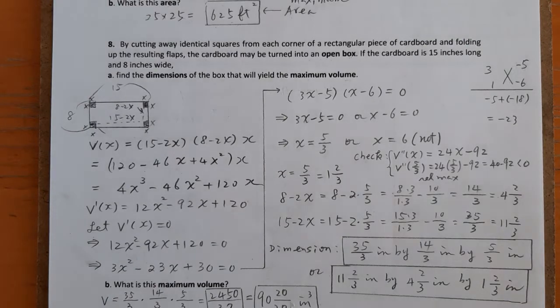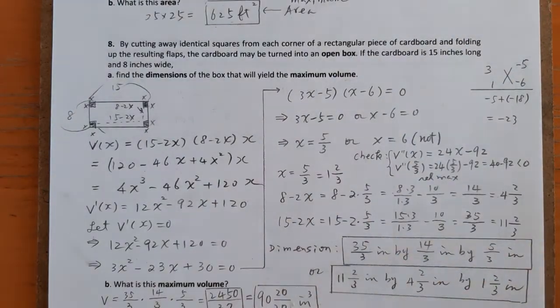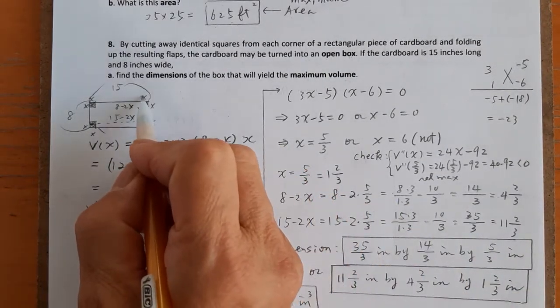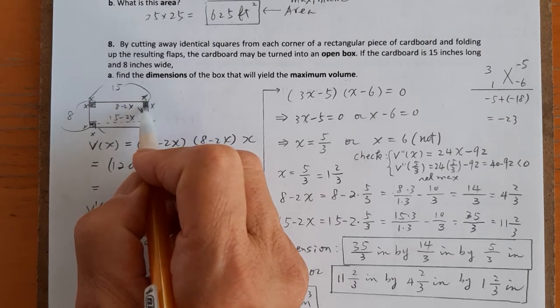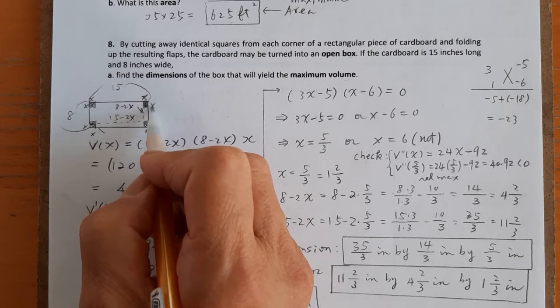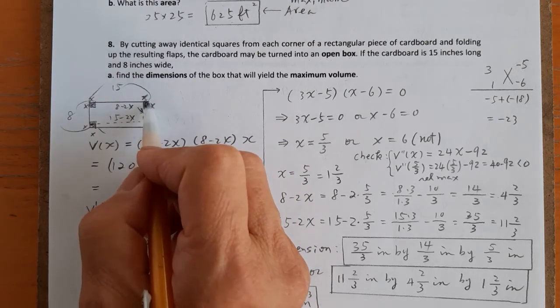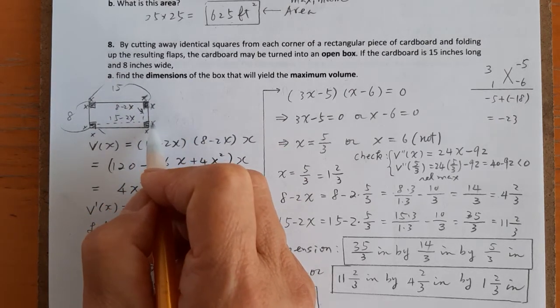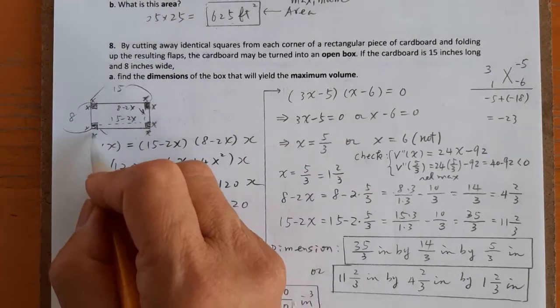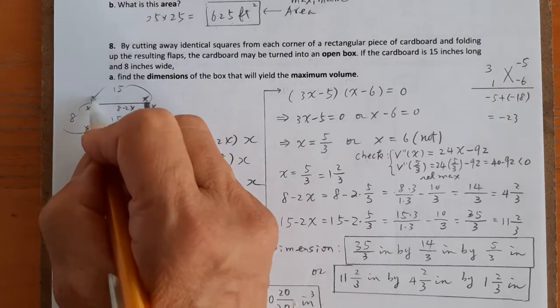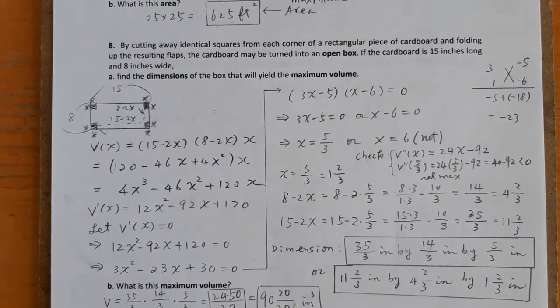So this is a box. After you cut, we can assume at each of the 4 corners of this rectangle, the square has one side x, another side x. This is a square, so the side of each square is x.